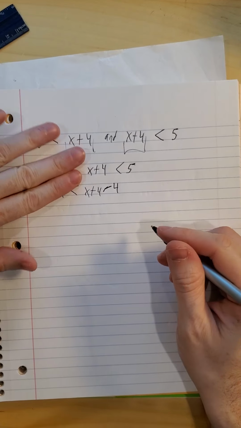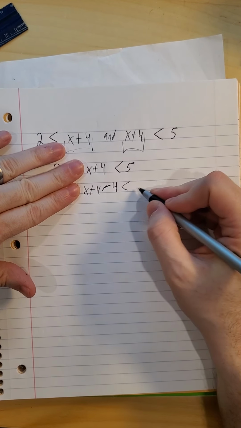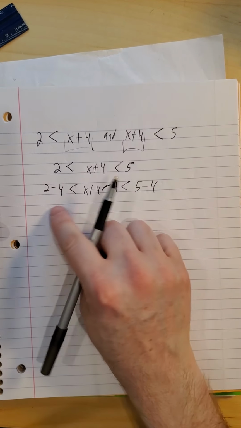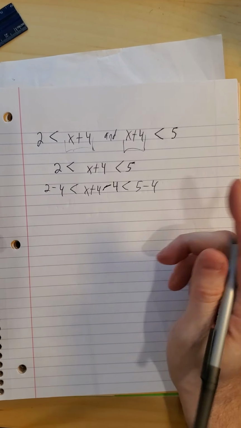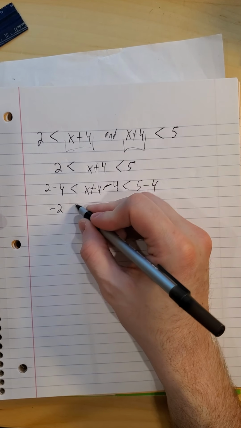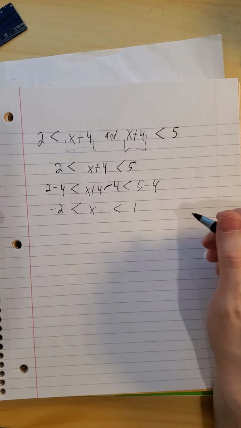If I were looking at this inequality, I would subtract 4 on both sides. That's exactly how we'll continue this. So instead of doing it to 2 sides, I just do it to 3 sides. Otherwise, no different than anything else we've done. So -2 is less than x is less than +1.